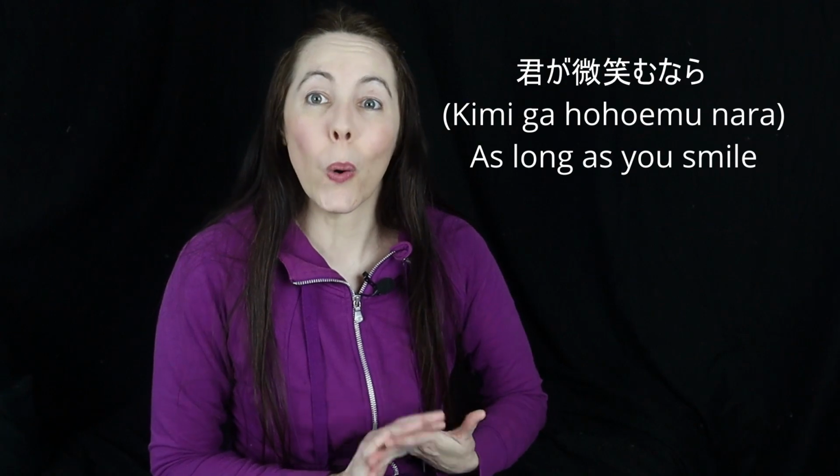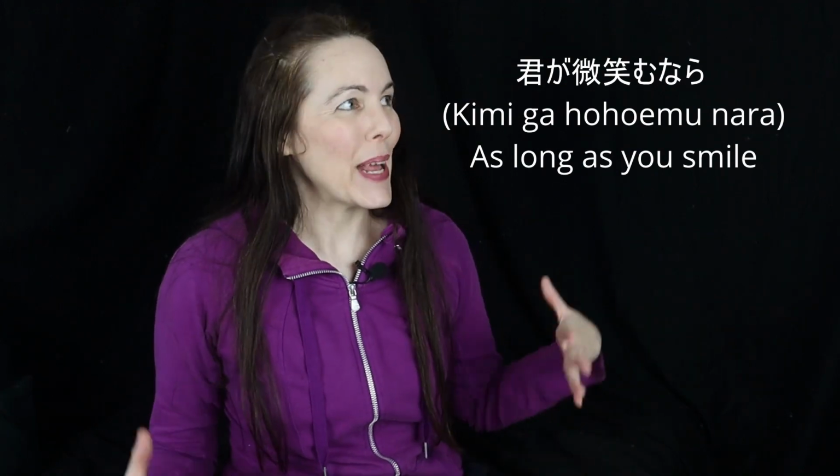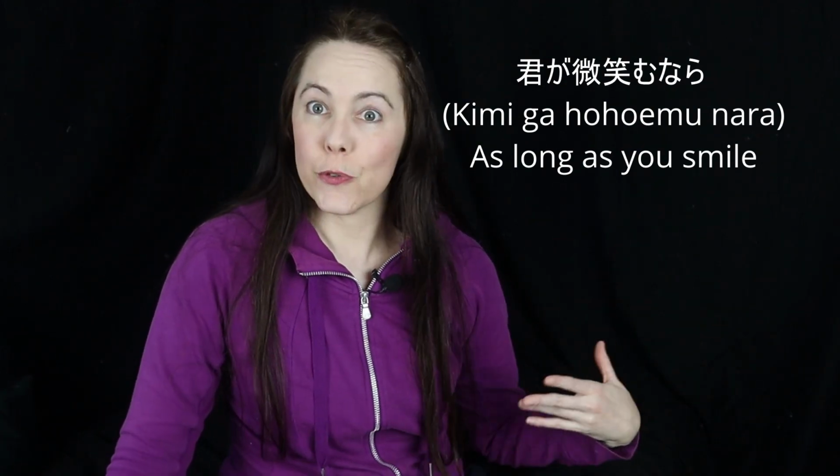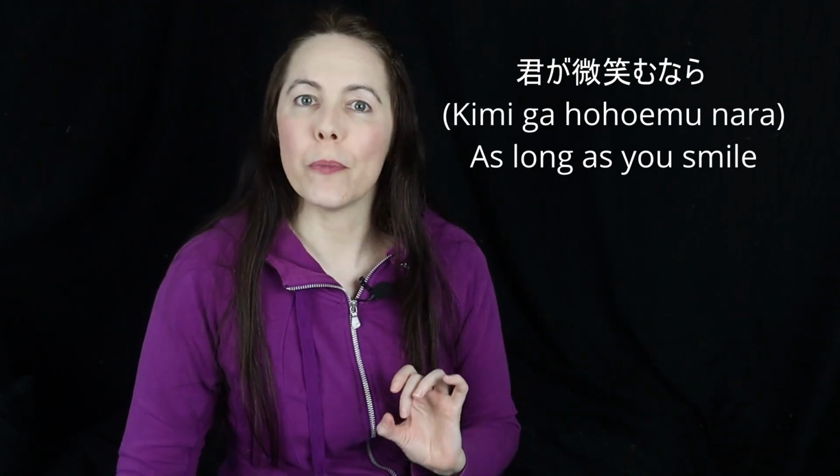And just a heads up, it's not exactly covered in Genki II, but just to let you know, you can use nara with other words, like you can use it with verbs, for example. And here's an example from song lyrics from a Fushigi Yugi song. In fact, the title of the song is Kimi ga微笑むなら. So it has nara in the title. As long as you smile, Kimi ga 微笑む, 微笑むis to smile.